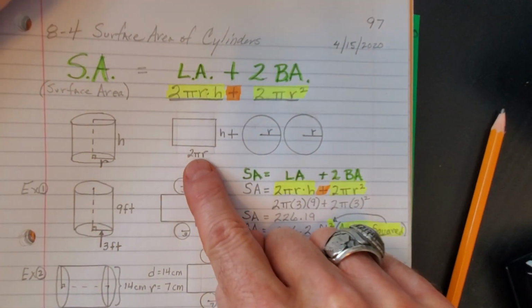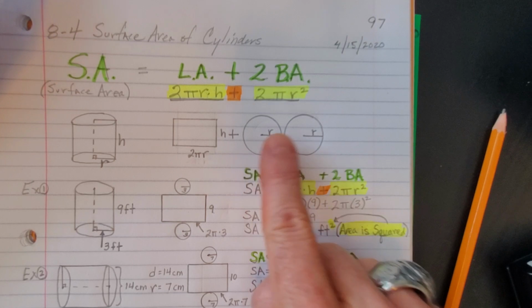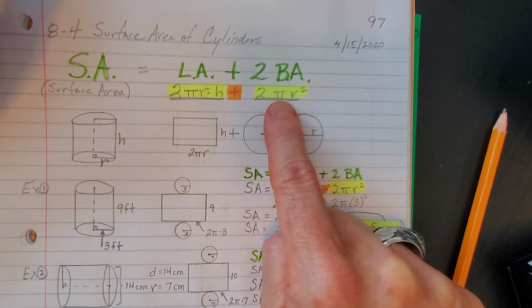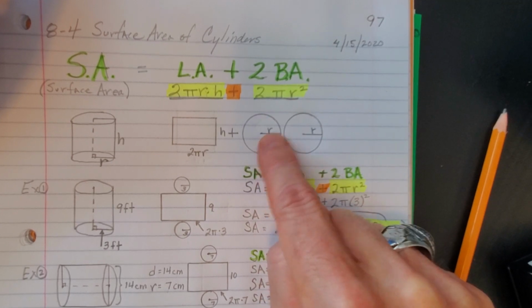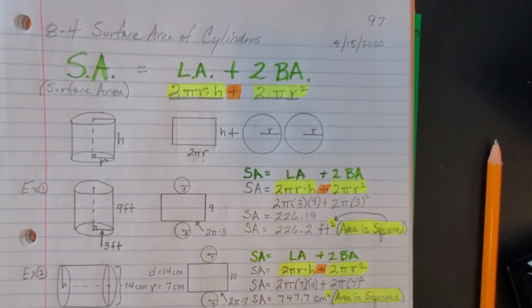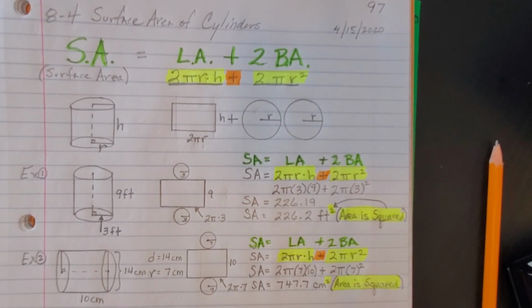Okay, so we're going to add to it the area of a circle and the area of a circle, which is 2 pi r squared, because there's two of these. Pi r squared is one, pi r squared is one, so we write 2 pi r squared. With that, I'm going to do the two examples.